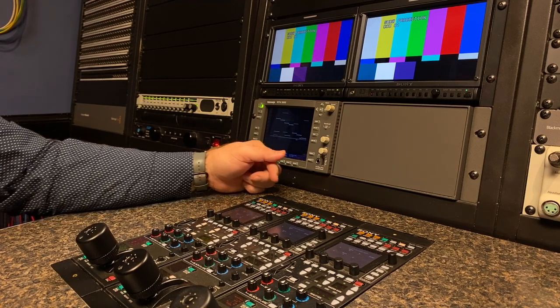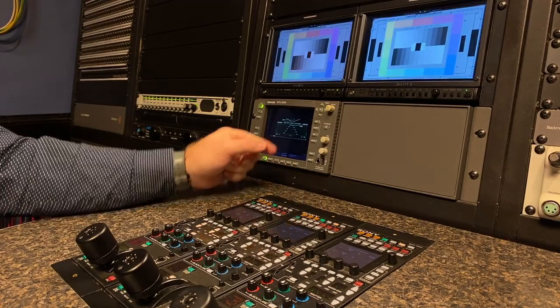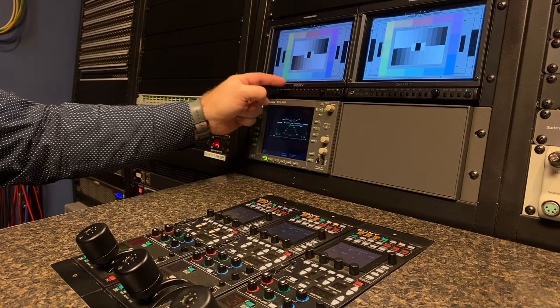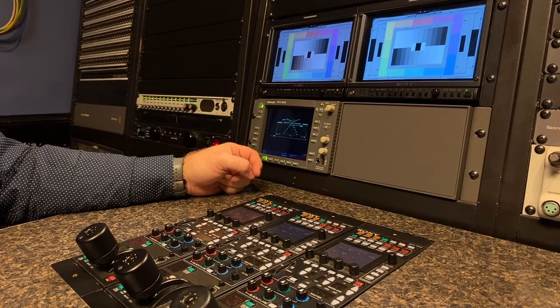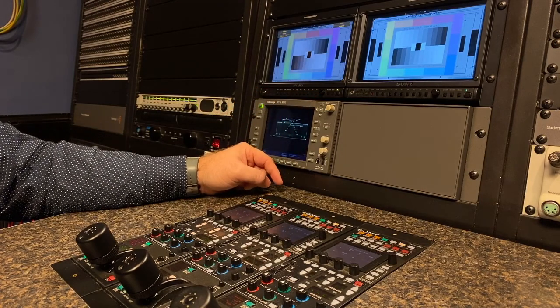So what I'm going to do is turn off the bars here on CCU 1, and it gives me my chip chart. So this is our live camera feed. Okay. Turn that off. Guess I'm not turning that off.